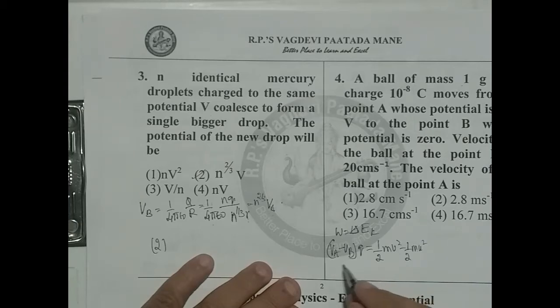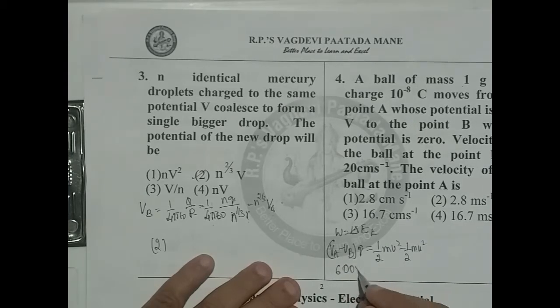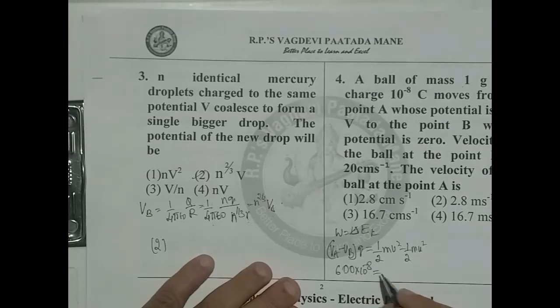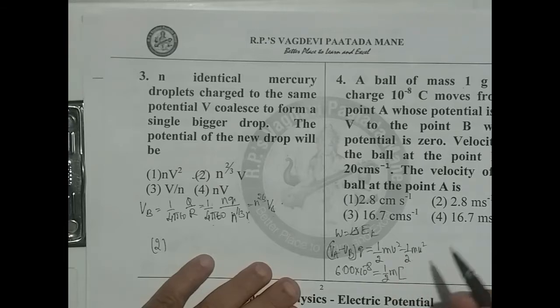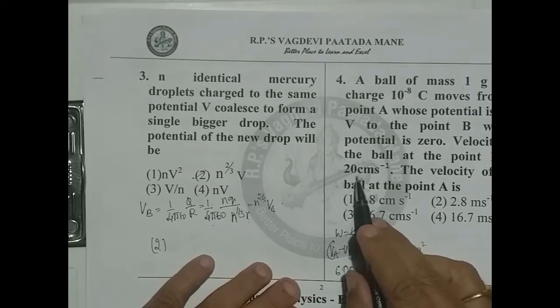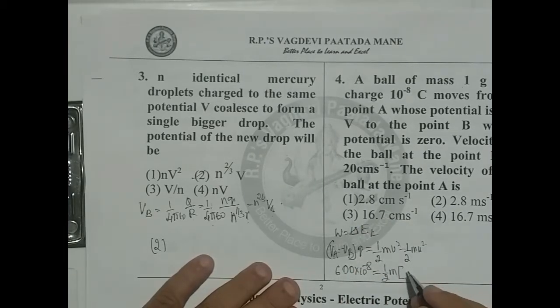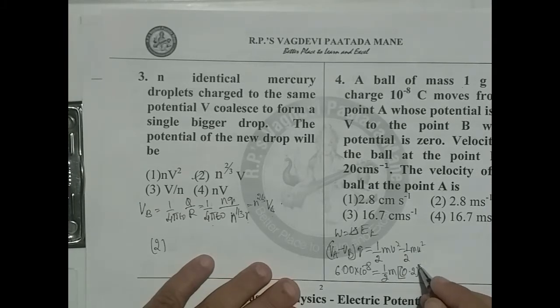Now if I write all these things, this side we have 600 into 10 raised to minus 8. On this side we have half m taken out. V square, say final velocity 20 centimeters per second is given. If I write it in meters, 0.2 meter per second, so 0.2 square minus u square.